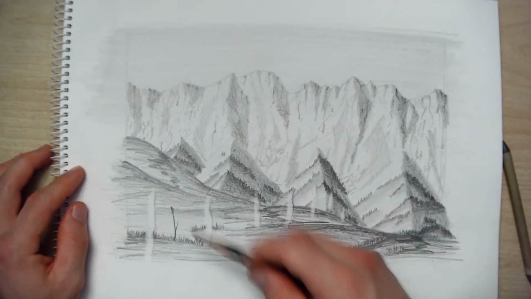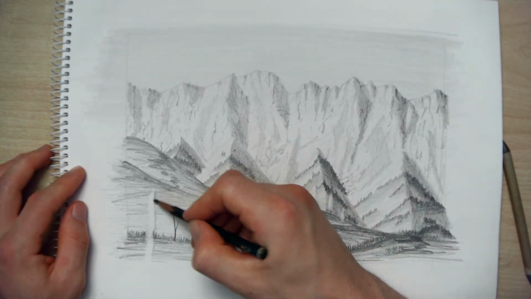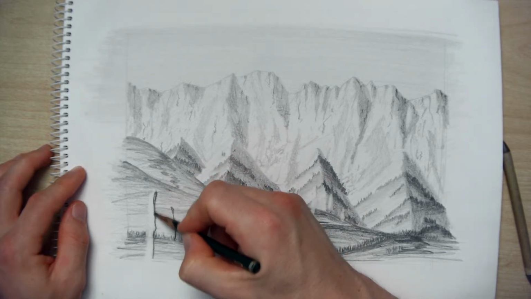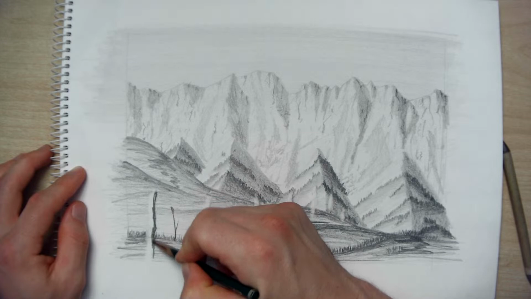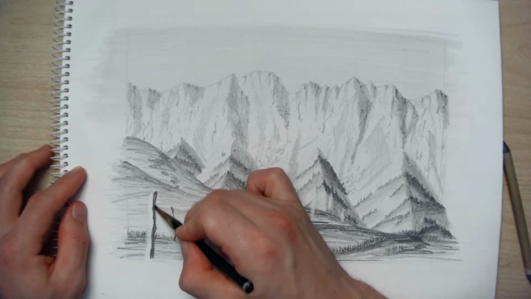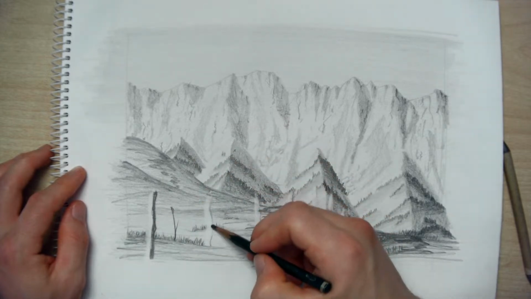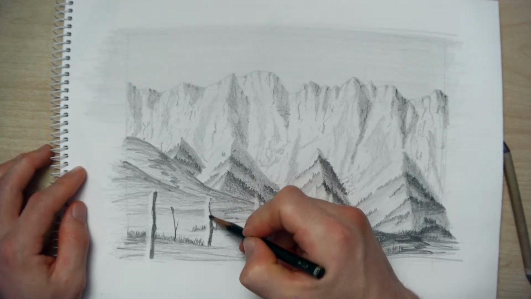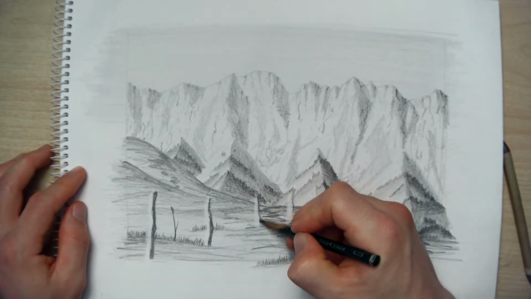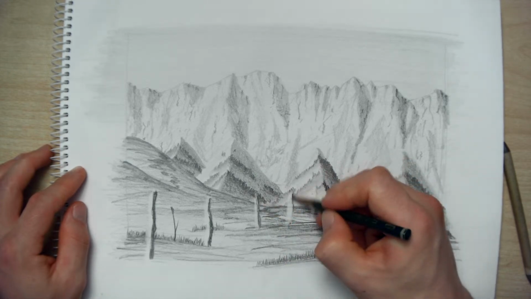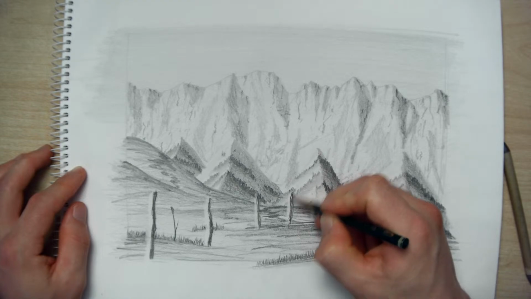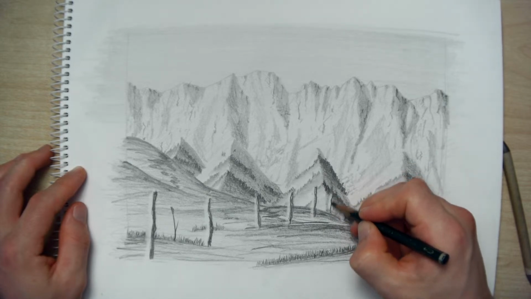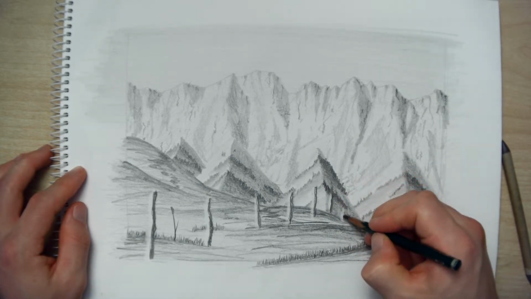Now I'll go in with the 3B pencil and create this shadow side right here. I'm just going up and down, just like when I draw the tree bark, because there's some structure in those posts made out of old wood. Like so. And over here, this one right there, and this one down here.